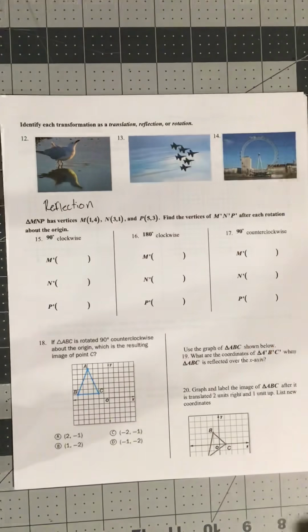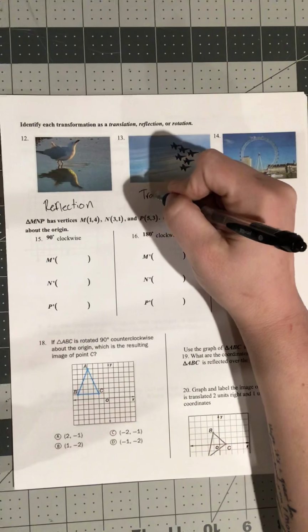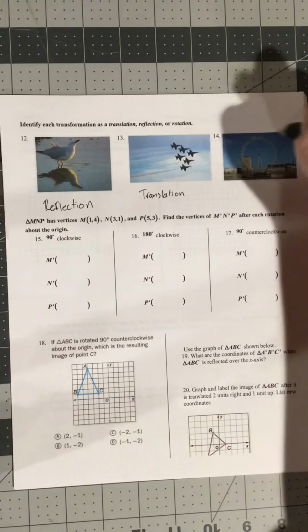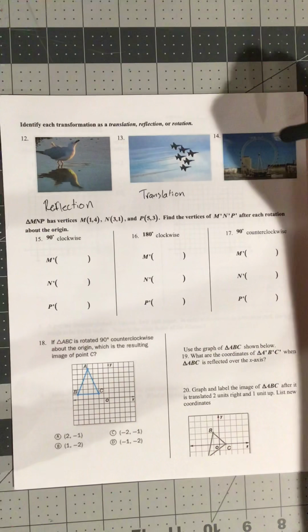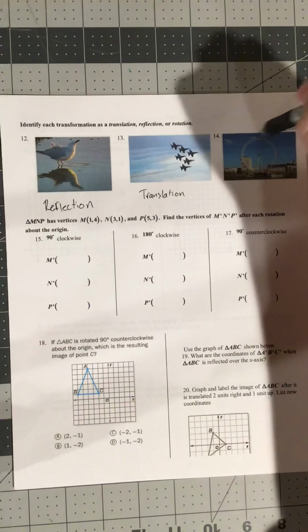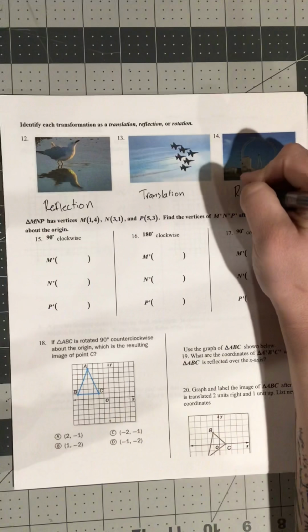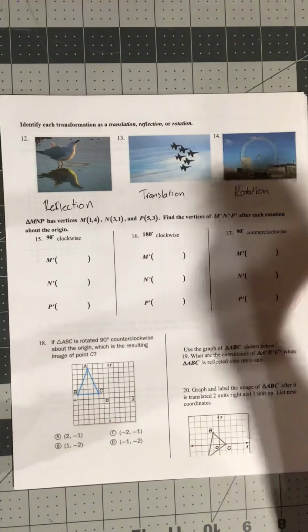They're moving this way. So they are translating. And this is the Eye of London, and it's a big Ferris wheel, and it is a rotation. Cool, huh?